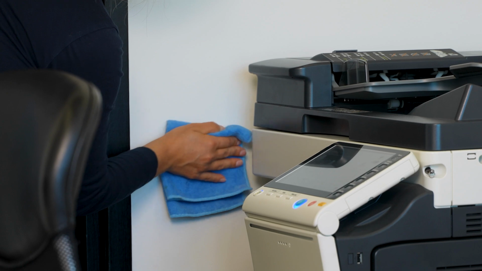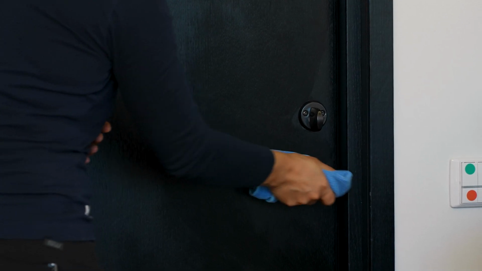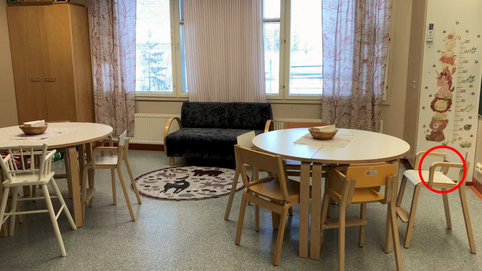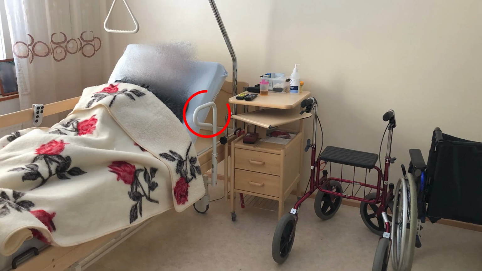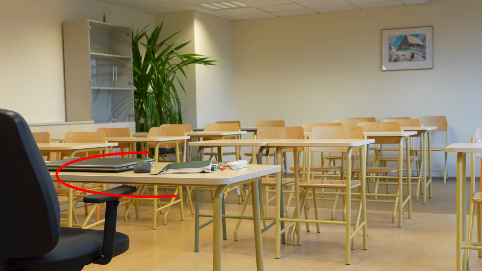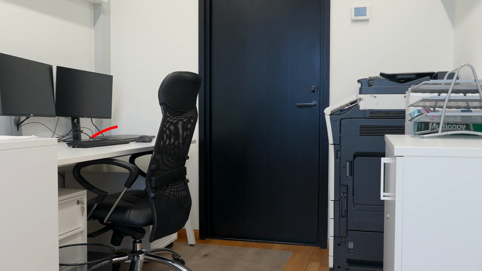The level of dirtiness of contact surfaces differs from situation to situation. In the experiments of the PandemicClean project, it turned out that the dirtiest contact surfaces were, for example, the tap handle and toilet seat in a toilet, the dining room chair armrest and sofa armrest in a kindergarten, the bed armrest and TV remote in a nursing home resident's room, the edges of students' desks and the teacher's desk in a classroom, the edge of a desk and door handle in an office.